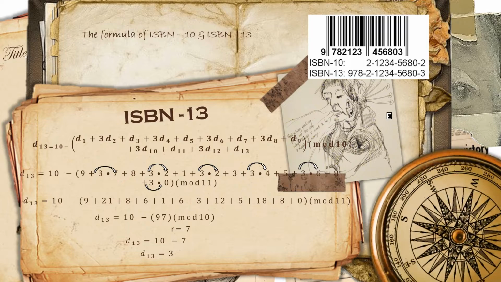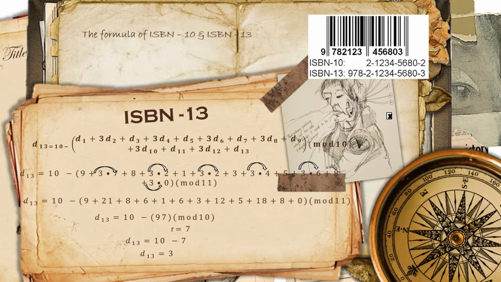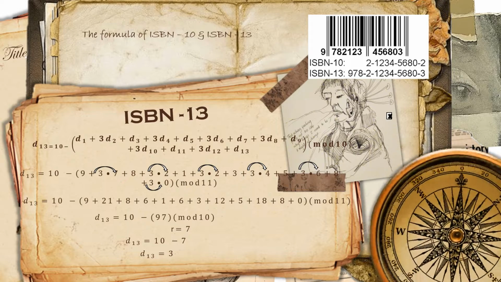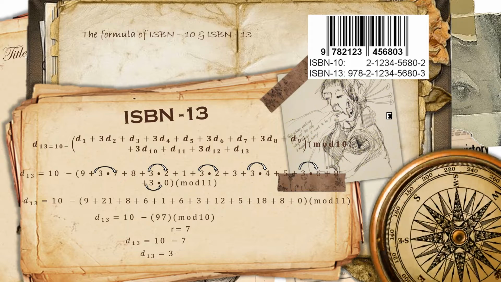So that is how to calculate the check digit of the ISBN 13 and the ISBN 10.